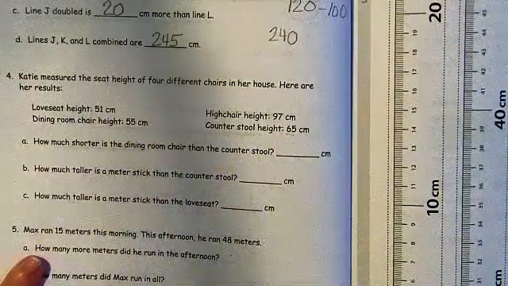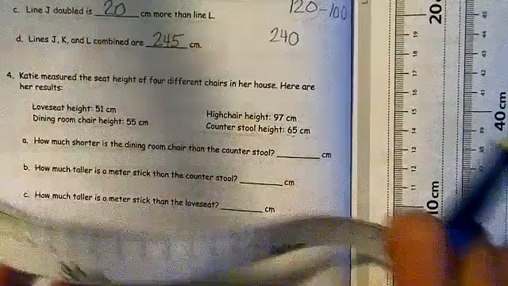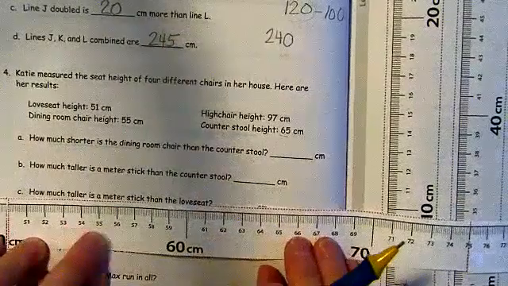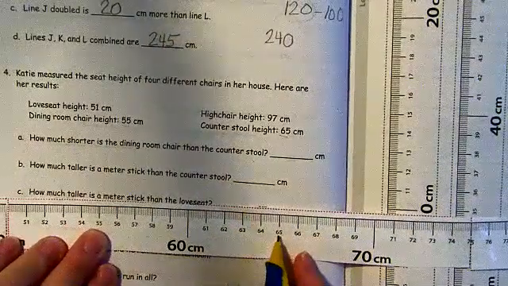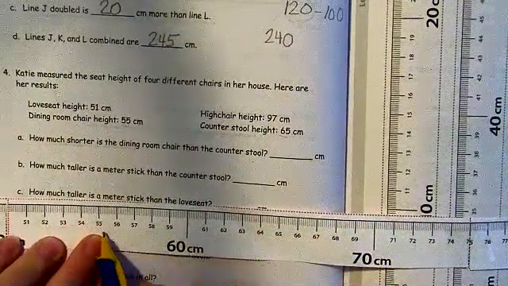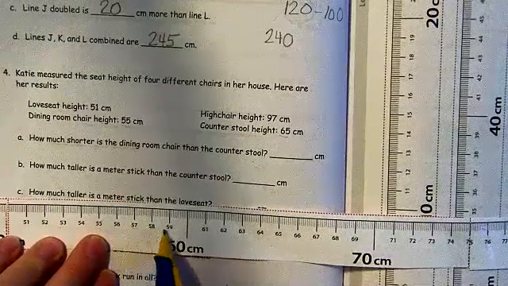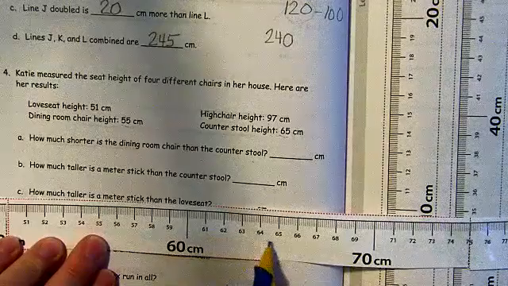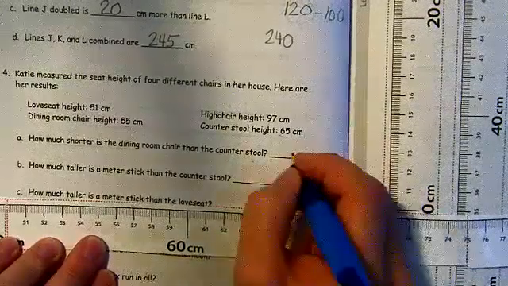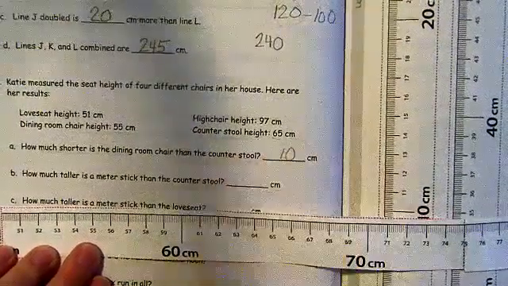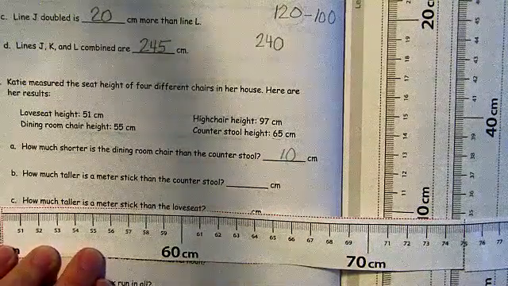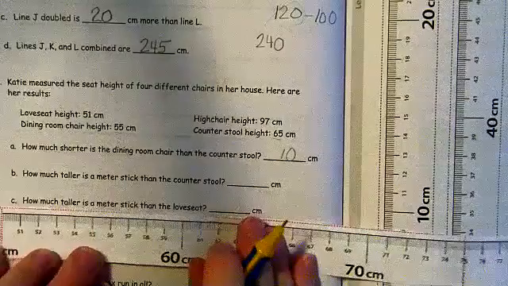So let's look on our meter strip and find 55. And we're going to want to count on from 55 to 65. 1, 2, 3, 4, 5, 6, 7, 8, 9, 10. 10 centimeters is about how much difference there is between those 2 chairs.